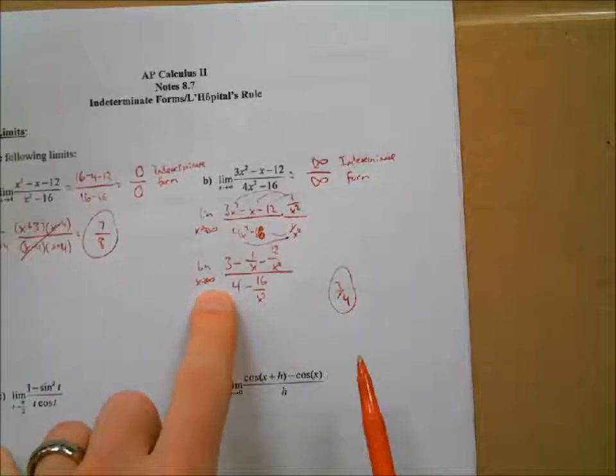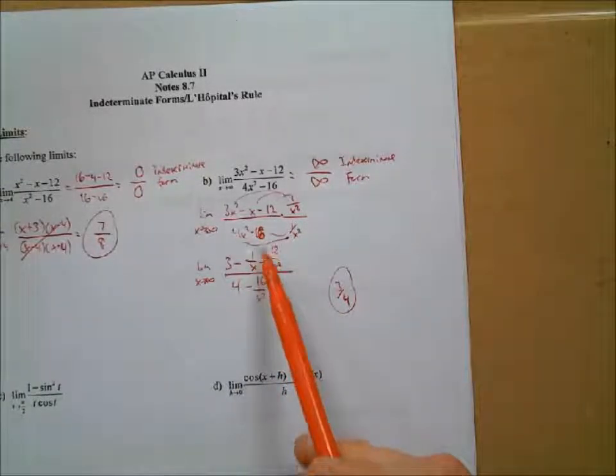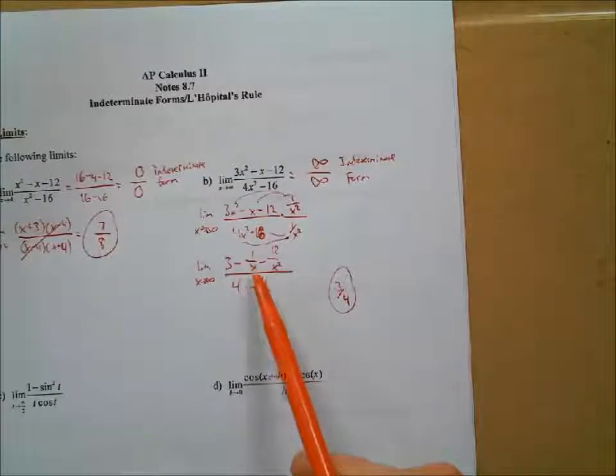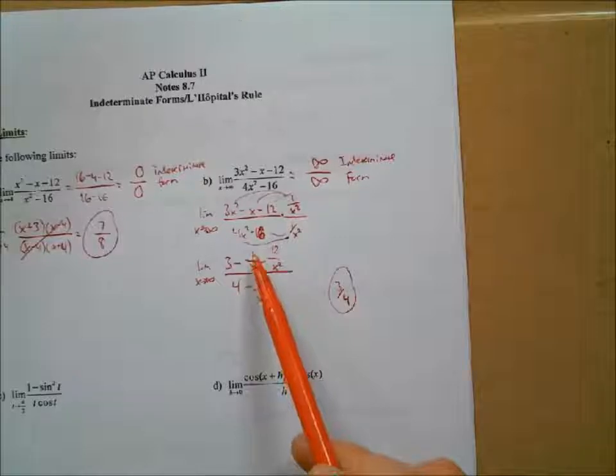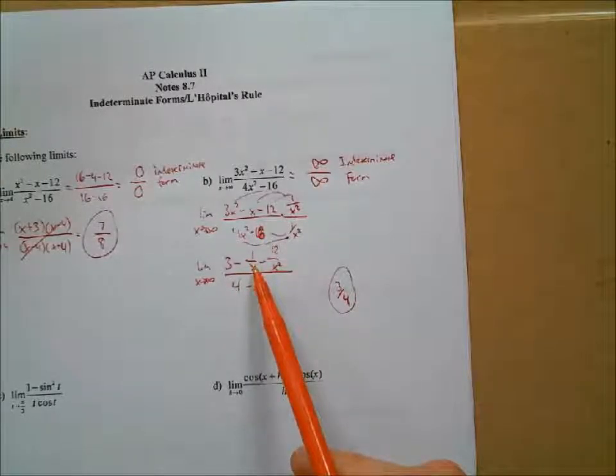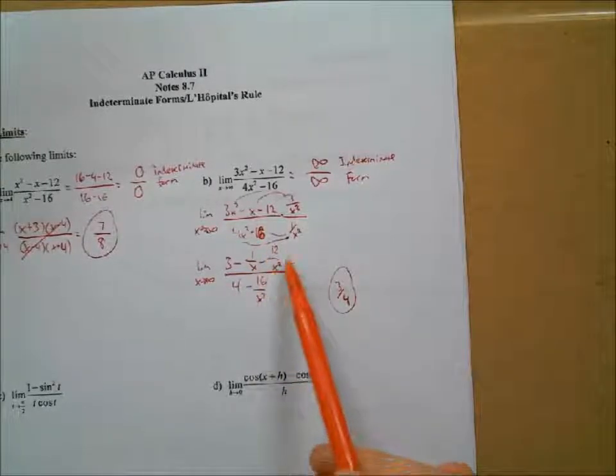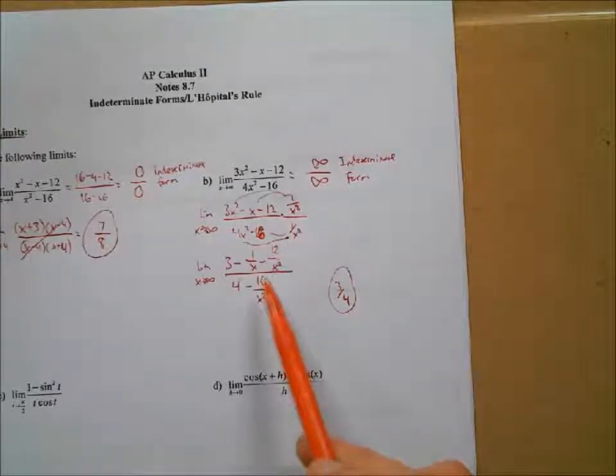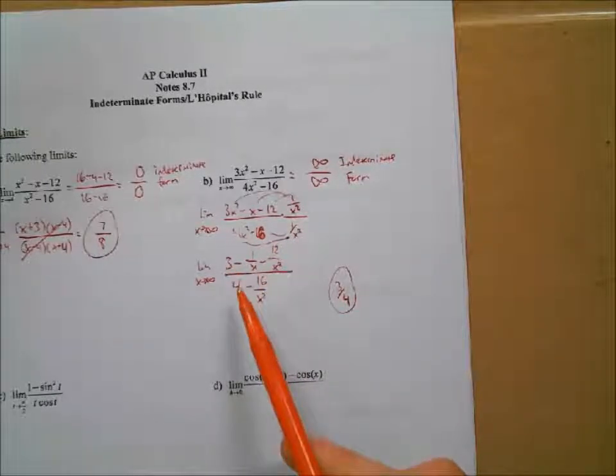So as x approaches infinity, this 1 over x, what will it approach? 0, right? Because our denominator is going to get humongous, and we're going to take that 1 and divide by a really big number, and so it's just going to go to 0. Same thing with the 12 over x squared, that goes to 0 as well. Same thing with the 16 over x squared.